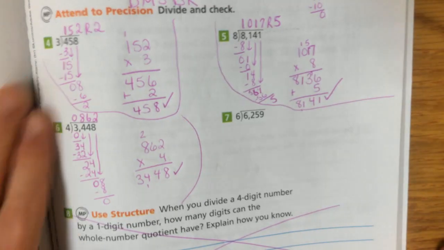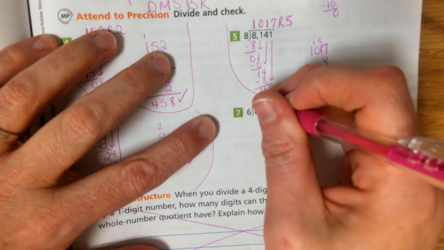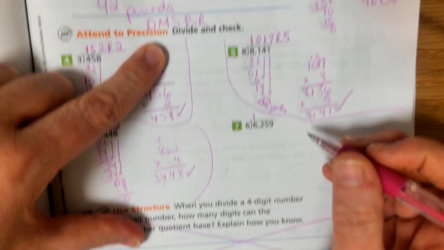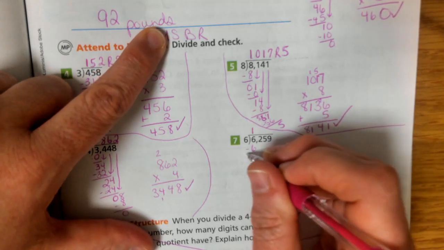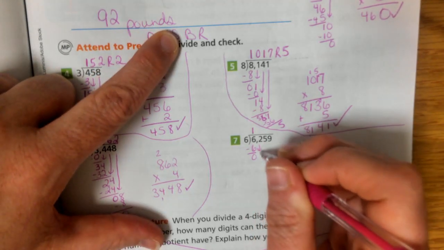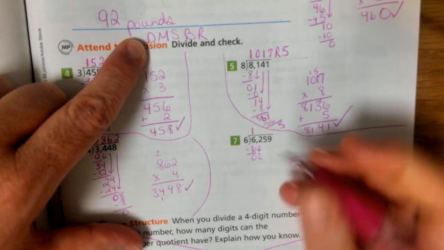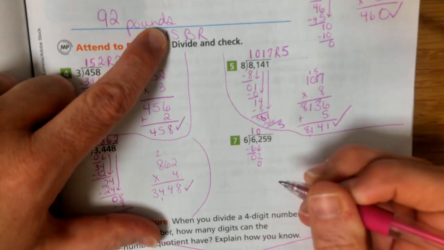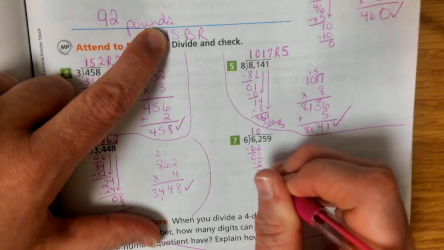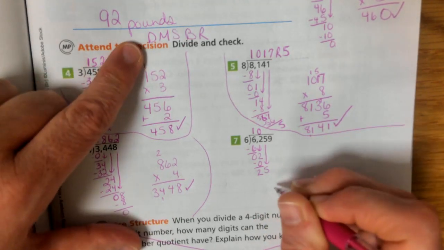And our last problem on this page, 6,259 divided by 6. 6 divided by 6 equals 1. 1 times 6 equals 6. 6 minus 6 equals 0. I bring down my 2 and I restart. 2 divided by 6 equals 0. 0 times 6 equals 0. 2 minus 0 equals 2. Bring down my 5. I'm going to repeat.